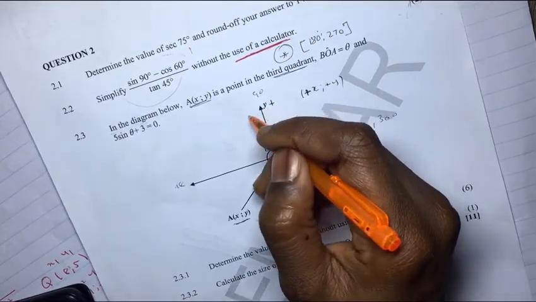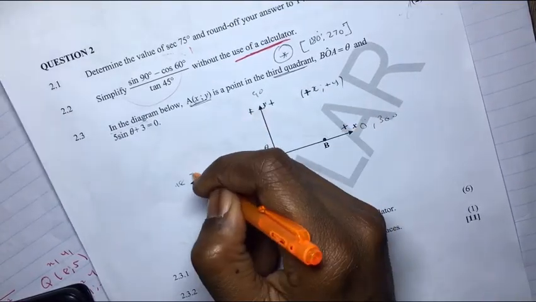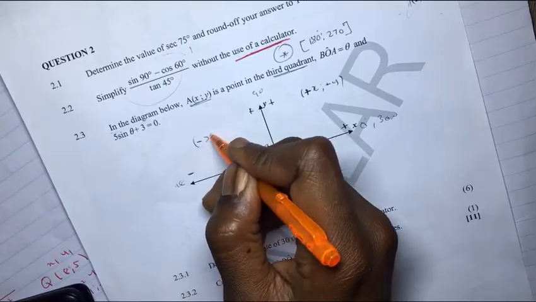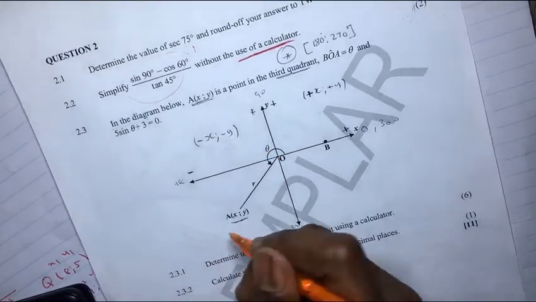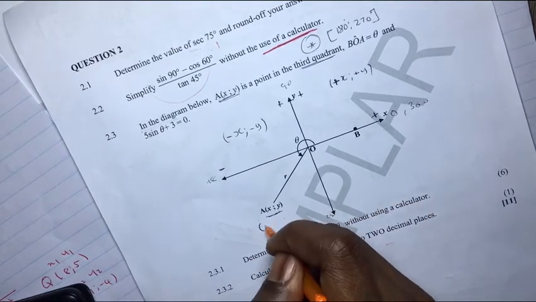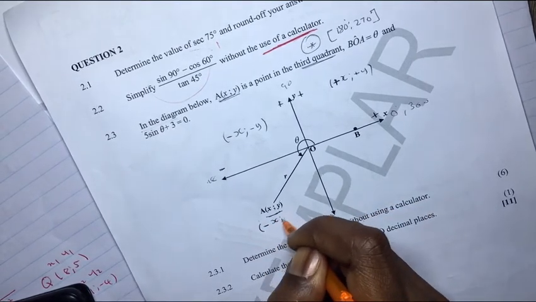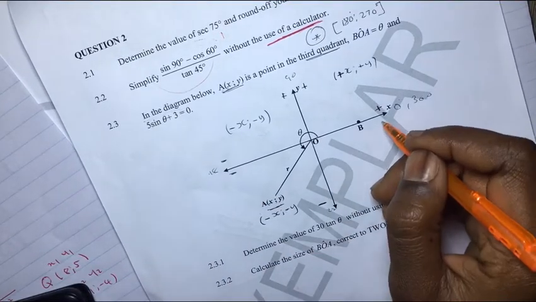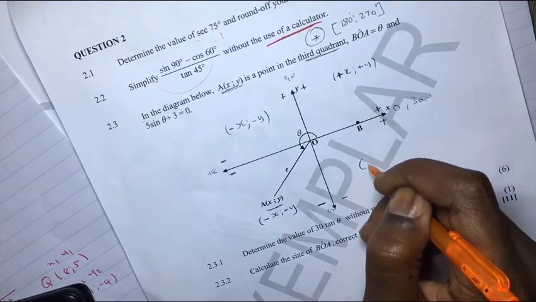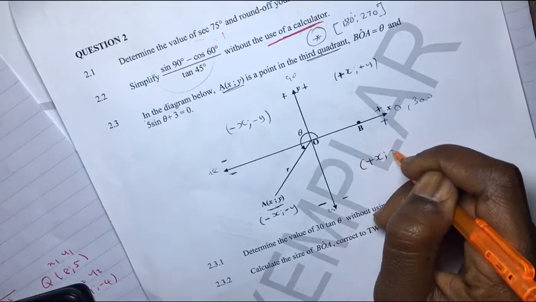In this one, we still have Y positive, but X is negative. So here we've got negative X and negative Y. This means that we're dealing with a negative what? X and a negative Y. Because Y is negative, X is also negative. This side we've got a positive X and a negative Y.